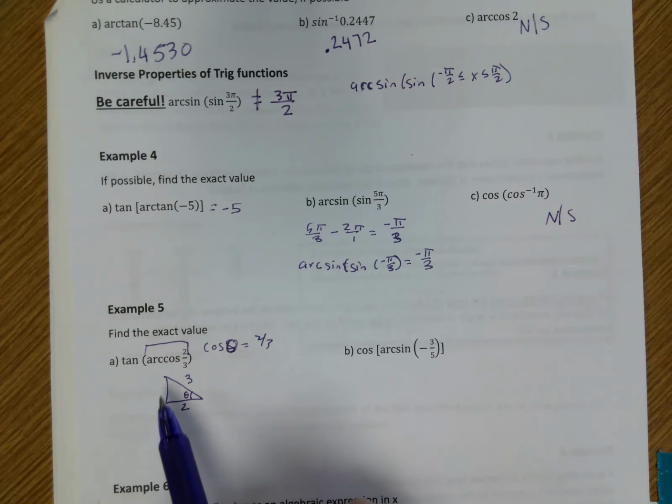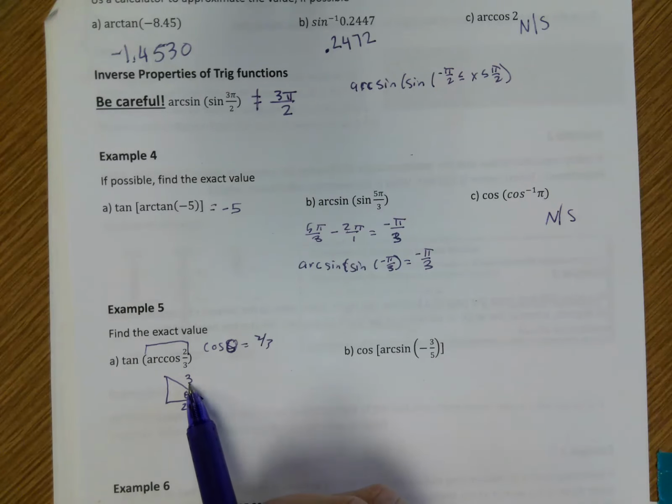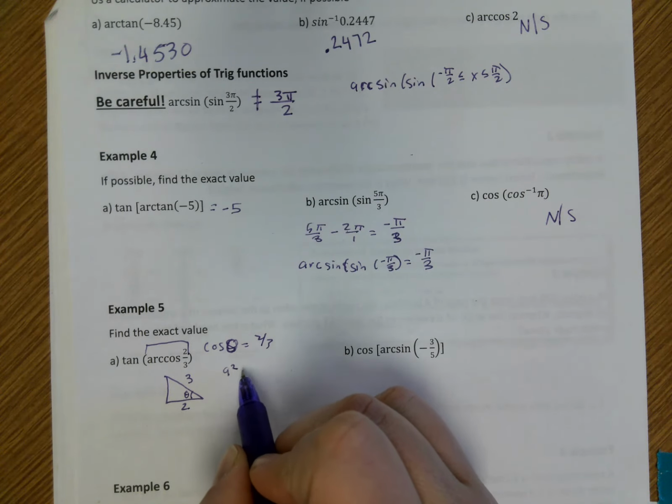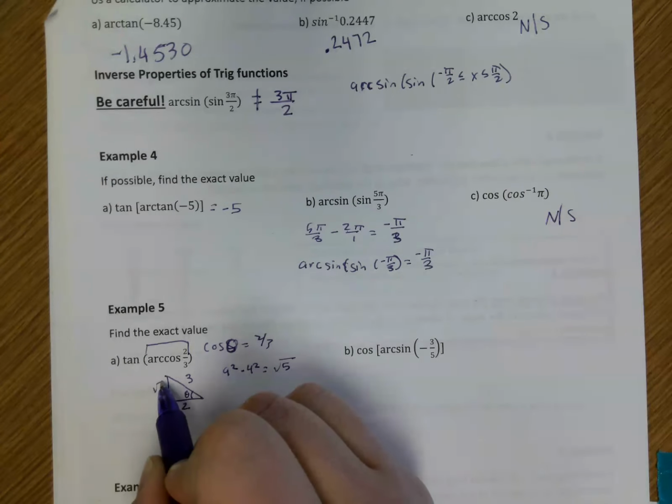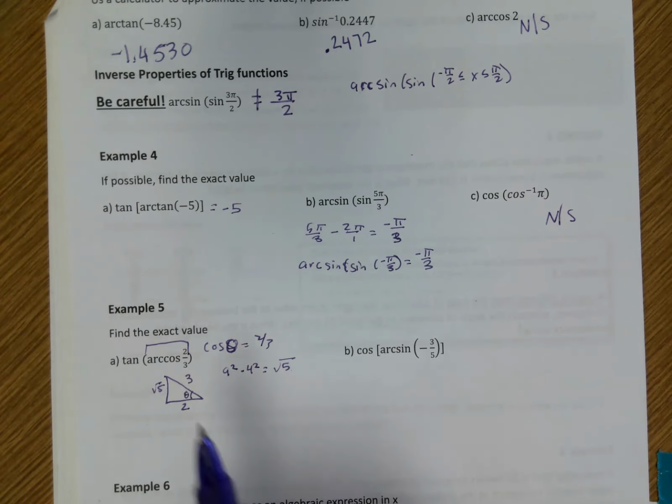And because we can bring it back to geometry, a squared plus b squared equals c squared, this would be 3 squared minus 2 squared, which would give square root 5. Okay, so I'm completing my triangle. Now, since I have this, I'm talking about this same angle. This right here is this angle.